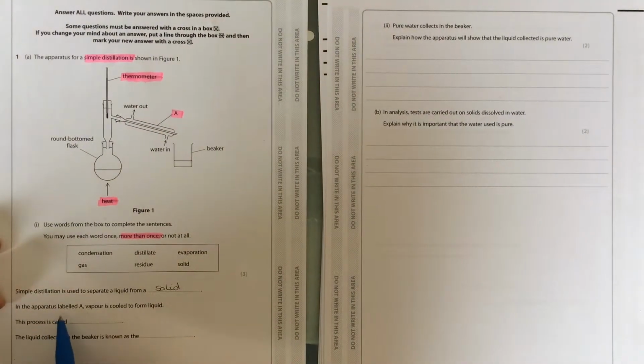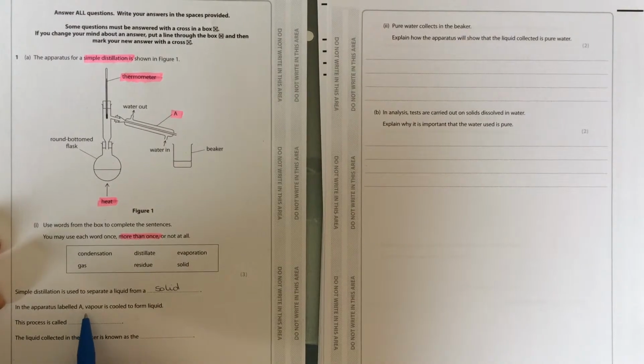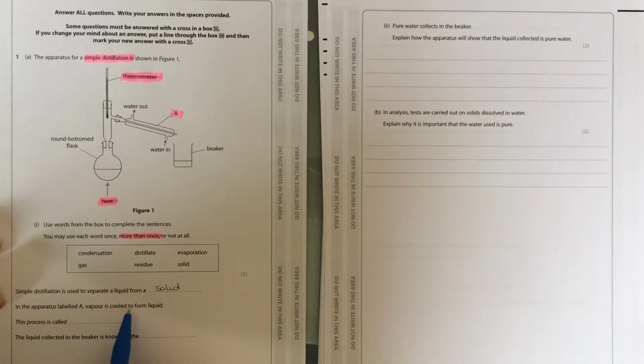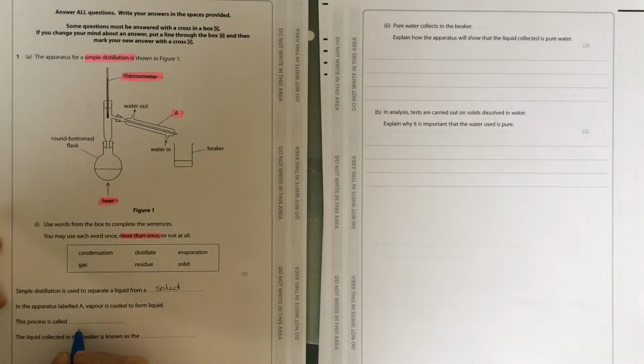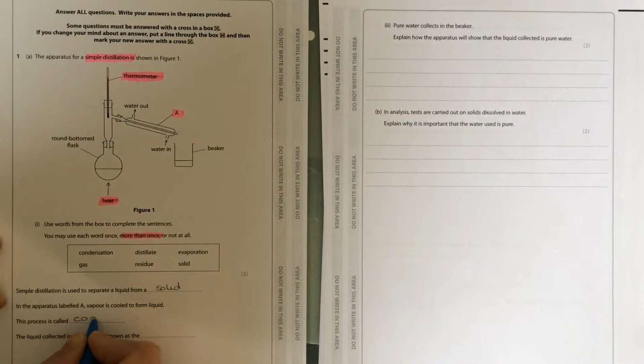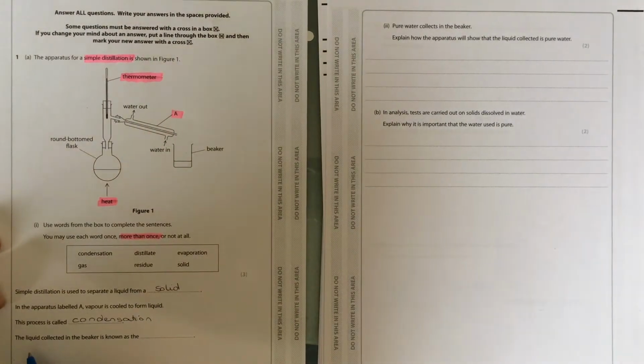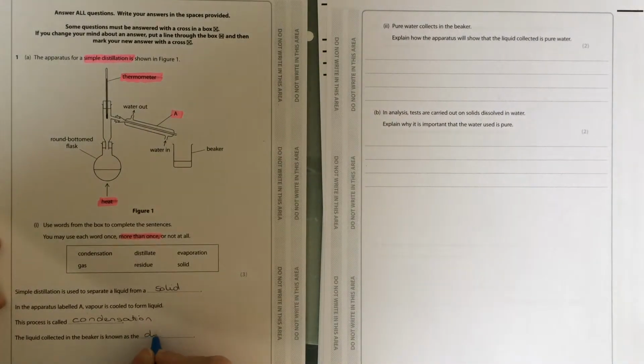The second one, it says in the apparatus labelled A, vapour is cooled to form liquid. This process is called, so I know that vapour is cooling to form a liquid, and so that is called condensation. And finally, the liquid collected in the beaker is known as the, well, I know that that is called the distillate.